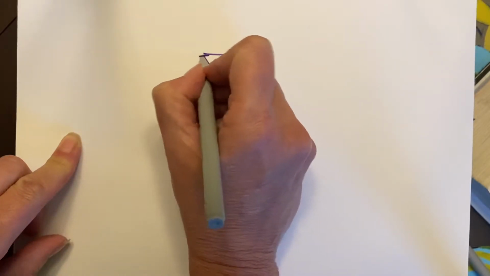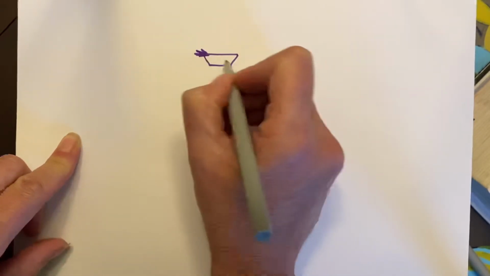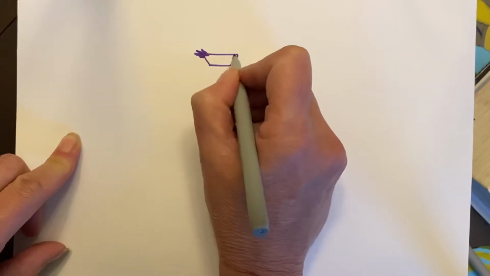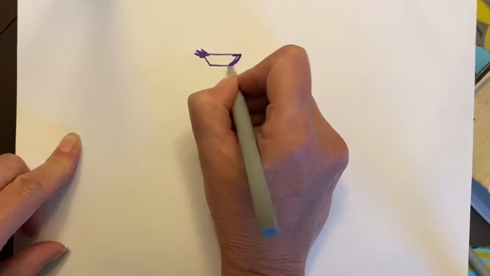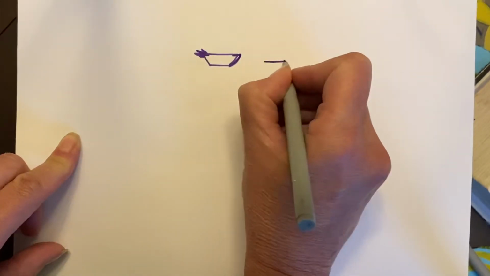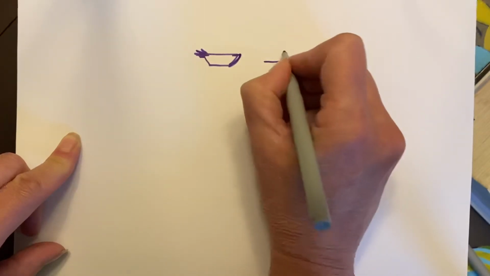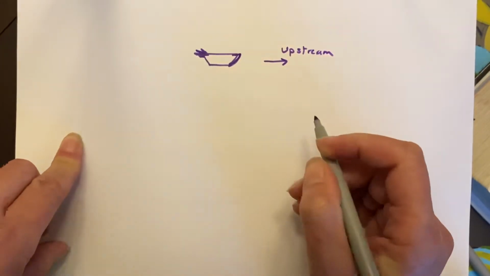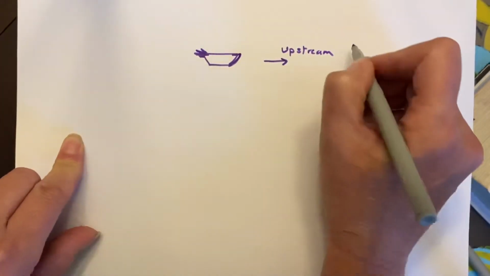So I guess I'll put a little motor on the back to make it look like a motorboat. And maybe we'll make the hull a little bit better looking. All right, so it's going upstream. And it's going upstream 24 kilometers.